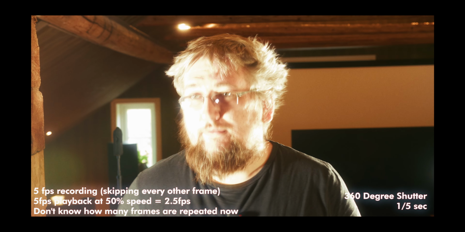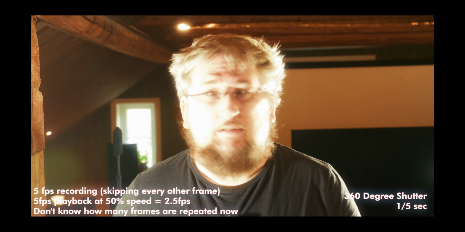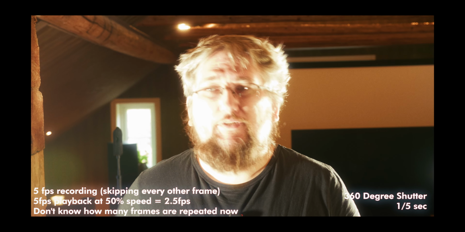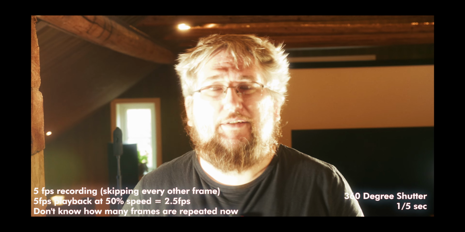That equates to a shutter speed of 1/5 seconds, which incidentally is the same shutter speed that a 2.5 frames per second recording has if you just skip every other frame of the 5 frames per second.